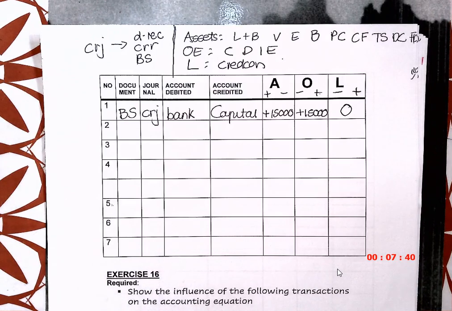Assets is land and buildings, vehicles, equipment, bank, petty cash, cash float, trading stock, debtors control, fixed deposit. Owner's equity is capital less drawings plus income less expense. Liabilities is creditors control.